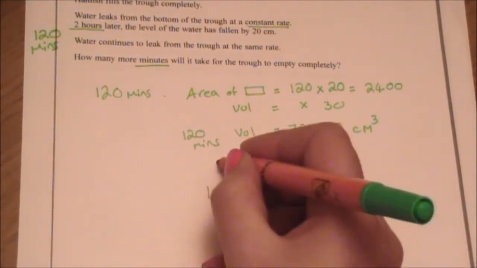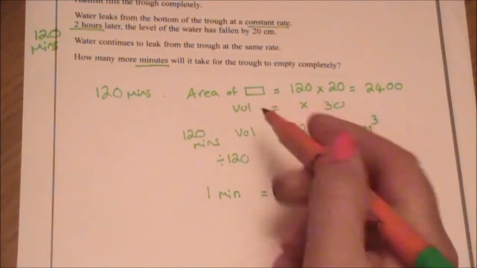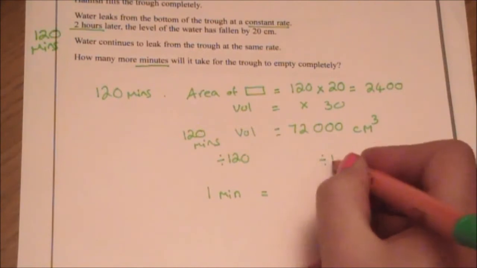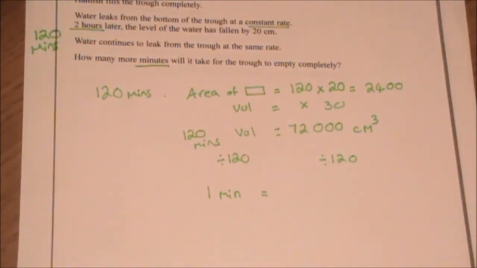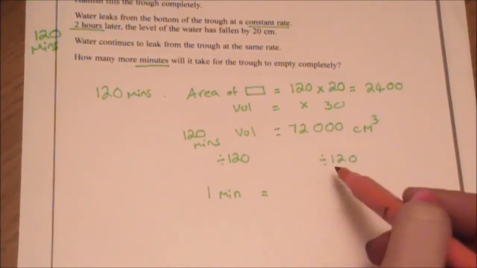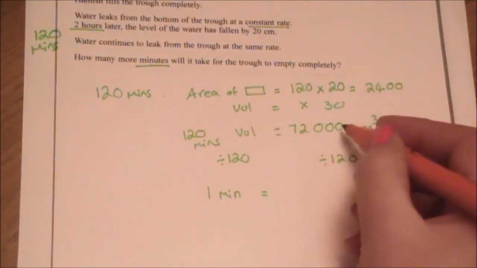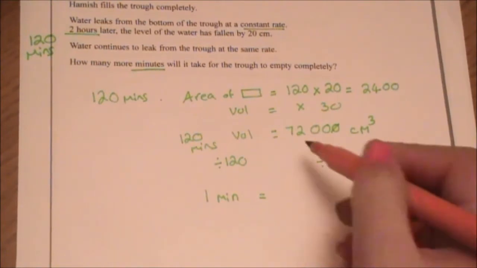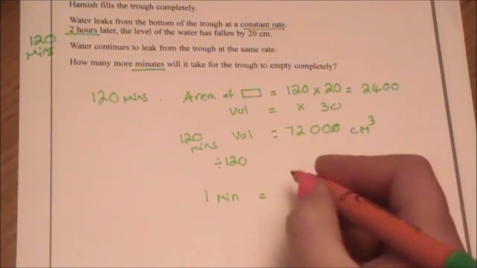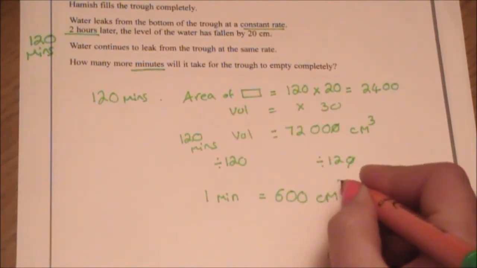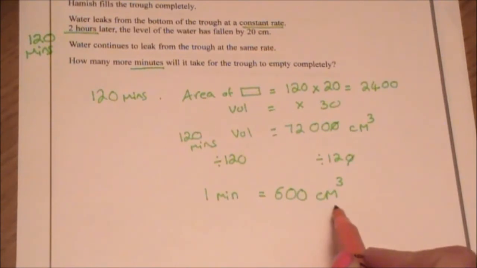In order to do that, I use a unitary method. To get from 120 minutes down to 1 minute, I divide by 120. I need to do that on both sides as if I was solving an equation. So that leaves me 1 minute over here, and then I've got 72,000 divided by 120, which, if I wanted to, I could cancel the 0 down and have it as 7,200 divided by 12. Whichever way you look at it, the answer is going to be 600. And it's centimetres cubed, because remember, this is the volume that we lose every minute.